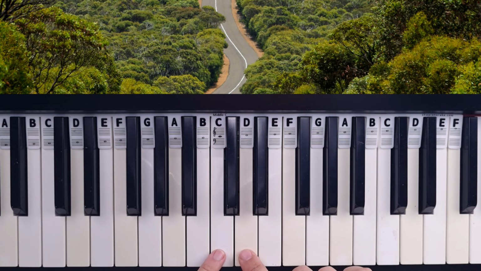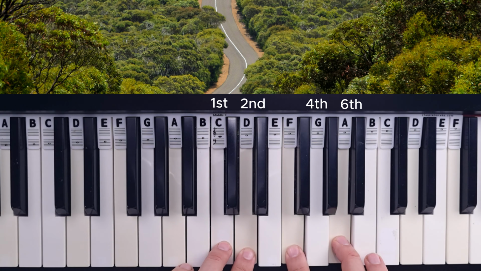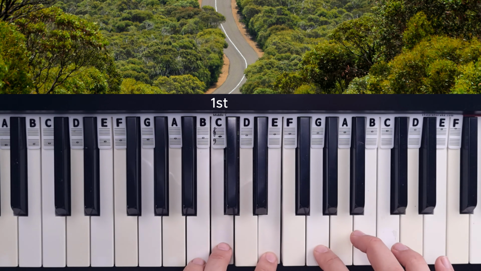And the 2nd, it could go either way because the 1st is 2 keys below and the 3rd is 2 keys above. So this 2nd, which is a little bit tense, could go up to the 3rd, or it could go down to the 1st. So that is tension and release inside of a chord. Everything we've talked about so far all comes under the umbrella of harmony.